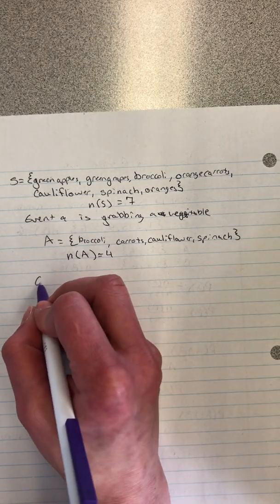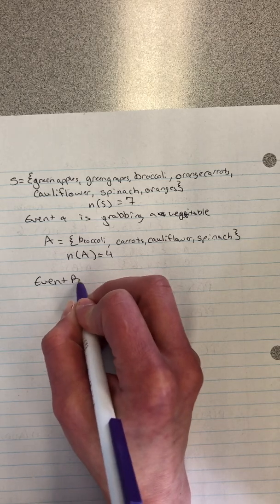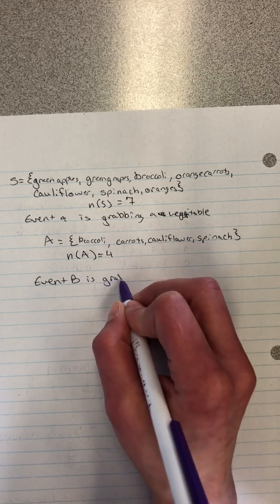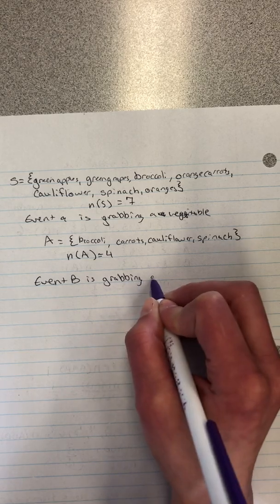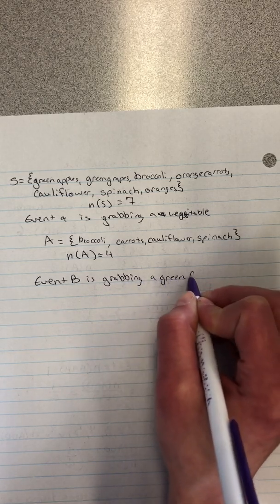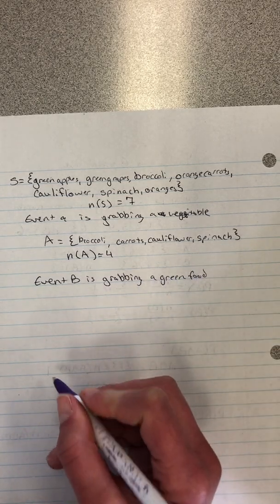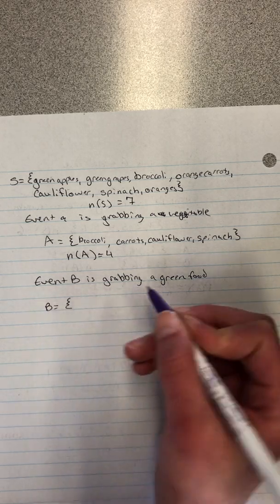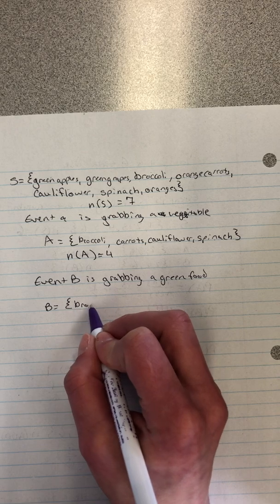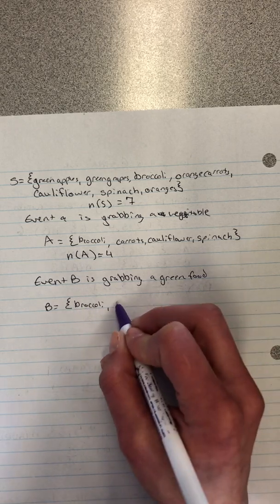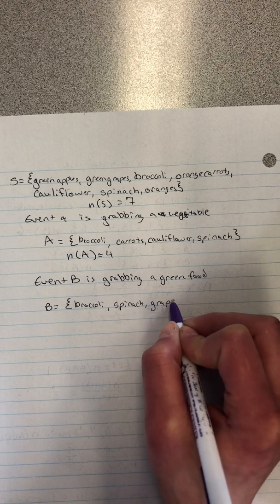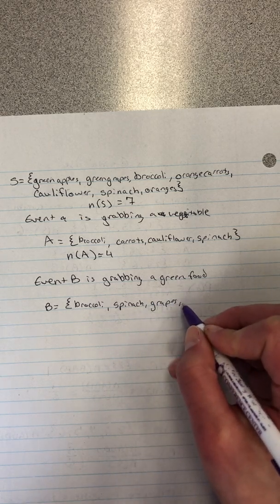Event B is grabbing a green food. So we're going to list off all the green foods to begin with. We have broccoli, spinach, grapes, and apples.